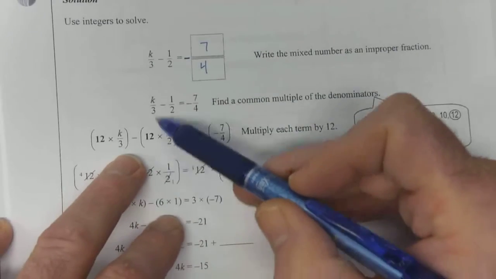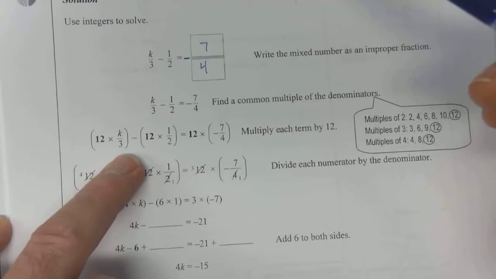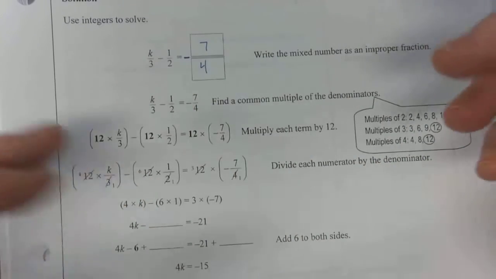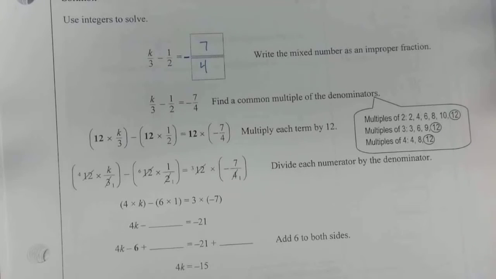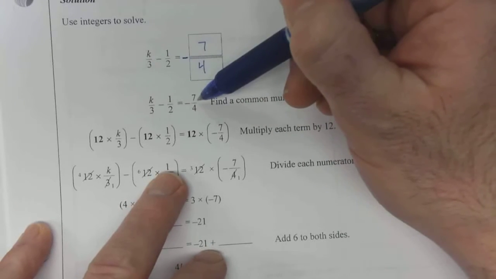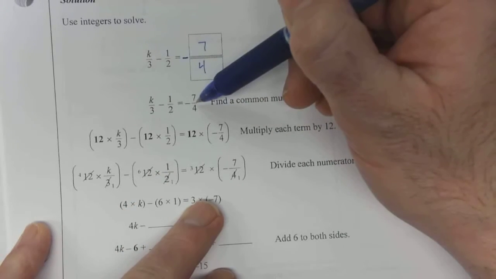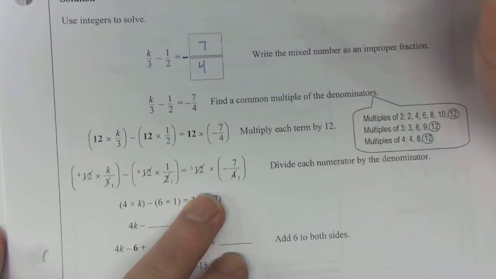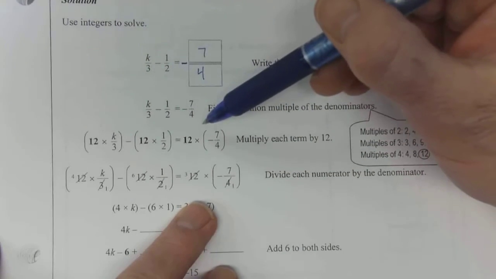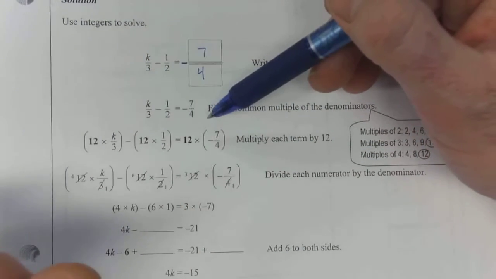Now in order to do that, this is an interesting process. We can actually multiply everything, each of these terms, by 12. And by doing so, rather than having denominators, we're actually going to get rid of our denominators completely. It's kind of a neat thing.